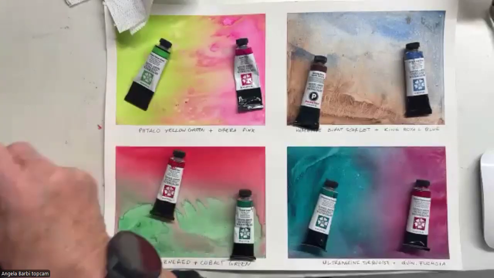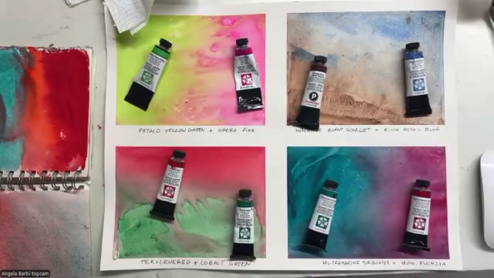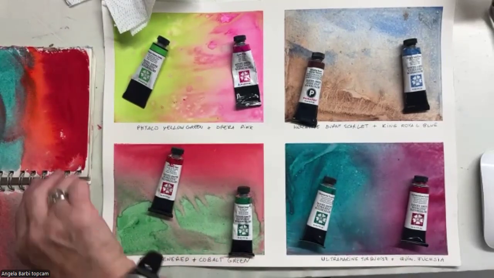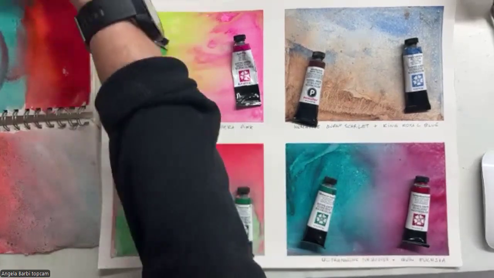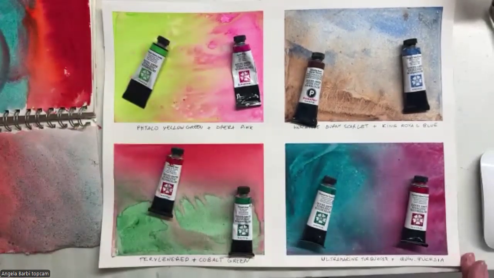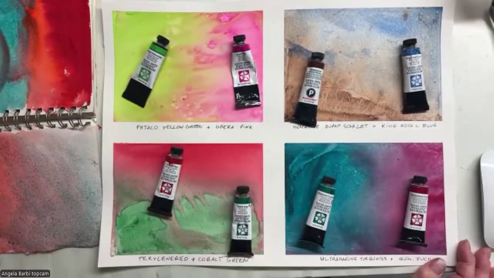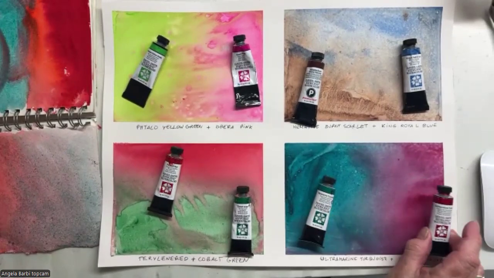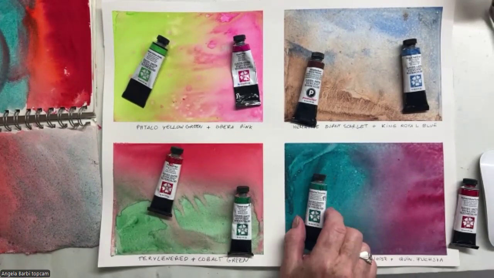Angela? I did 5 mixes, not necessarily driving me to the gray, but sometimes. For example, these two that Sabina also showed, I separated them.